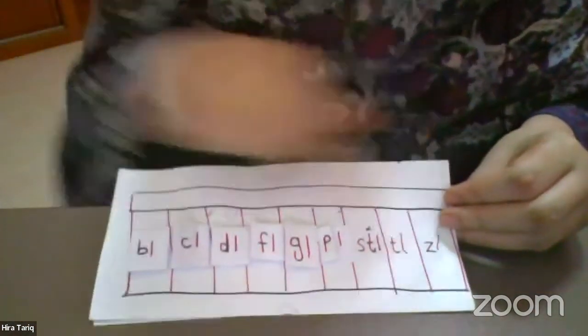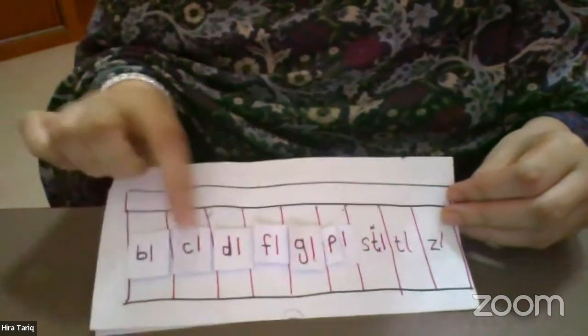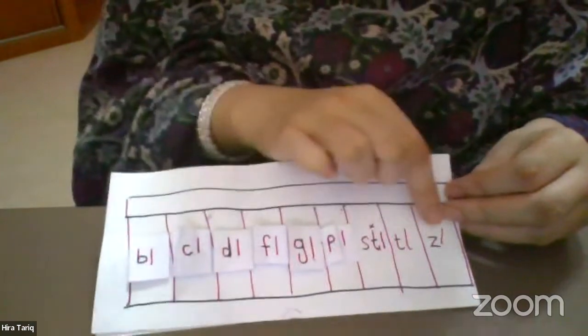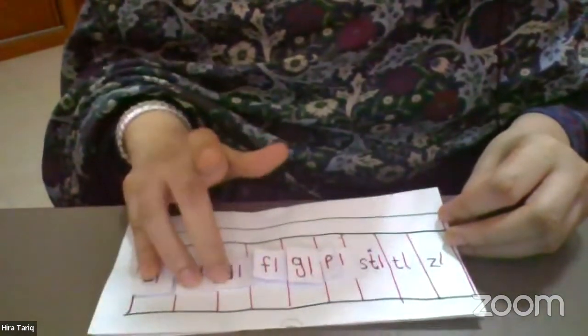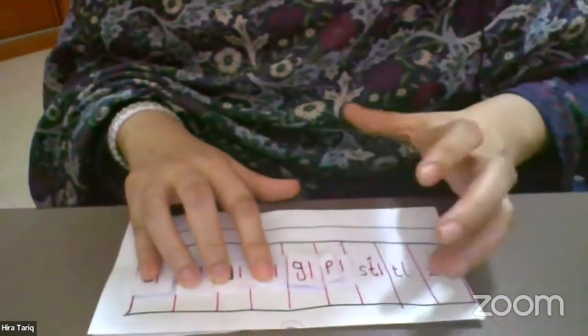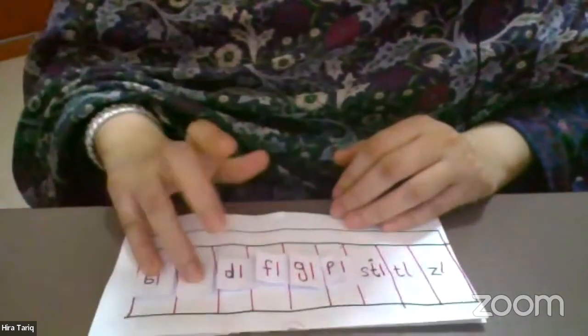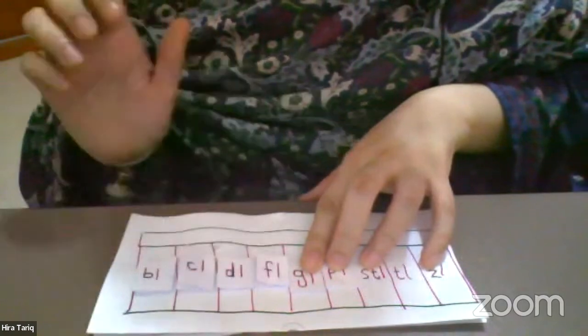They make their piano, they write these sounds on them. I tell them to write the consonant blend: bill, kill, dill, fill, gil, pill, sil, till, zil. Okay. And now let's sing it with me. Bill, kill, dill, fill, gil, pill, sil, till, zil. Once again, bill, kill, dill, fill, gil, pill, sil, till, zil.